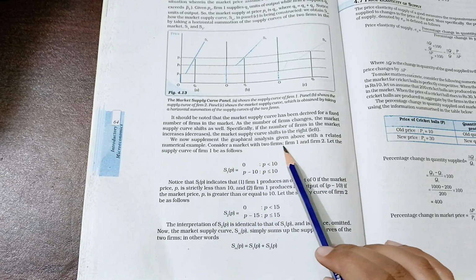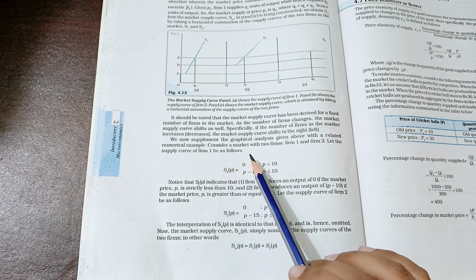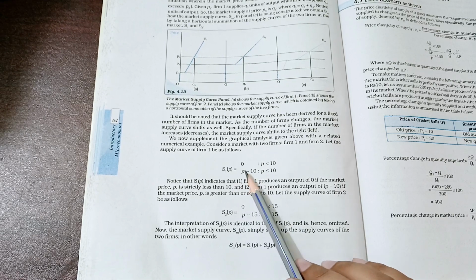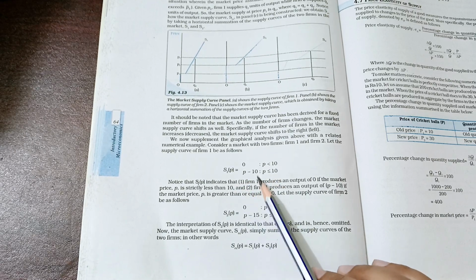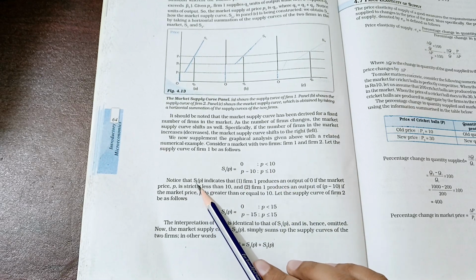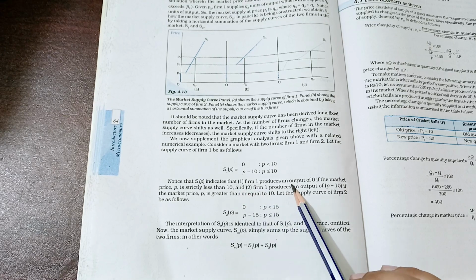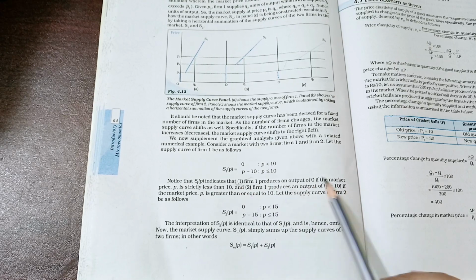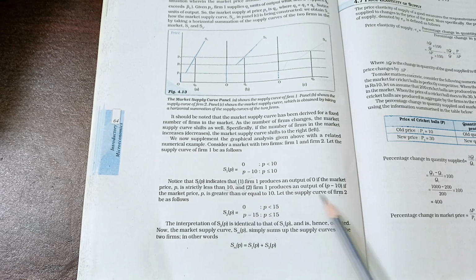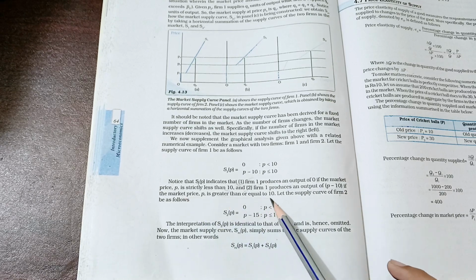Consider a market with two farms, farm 1 and farm 2. Let the supply curve of farm 1 be as follows. S1 of P equals 0 when P is less than 10, and P minus 10 when P is greater than or equal to 10. Notice that S1 of P indicates that farm 1 produces an output of 0 if the market price P is strictly less than 10, and farm 1 produces an output of P minus 10 if the market price P is greater than or equal to 10.